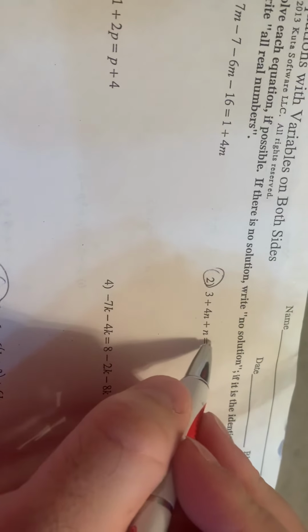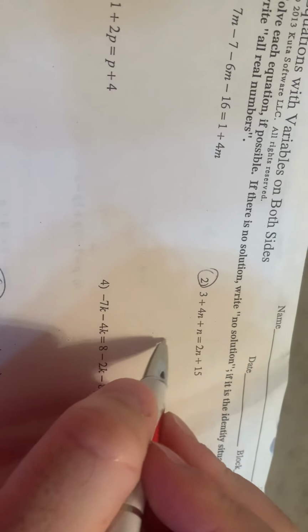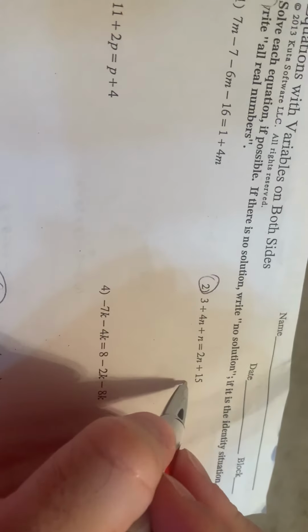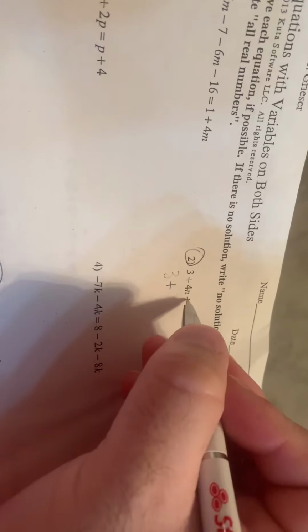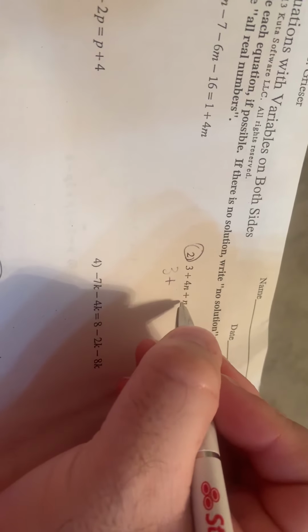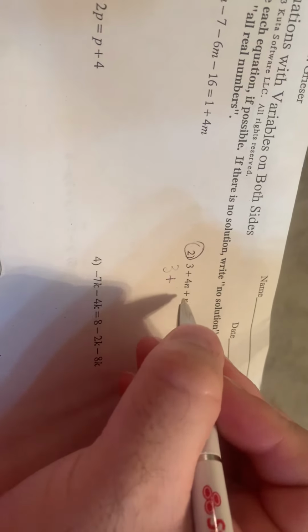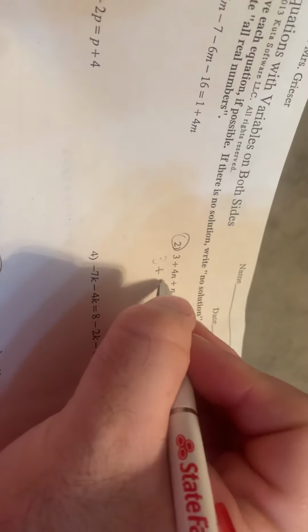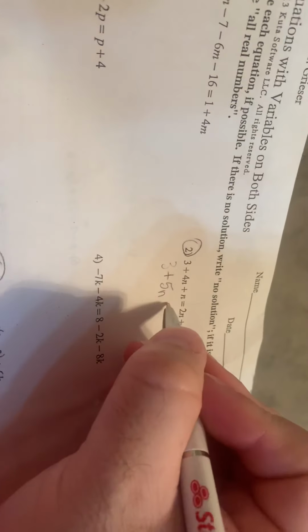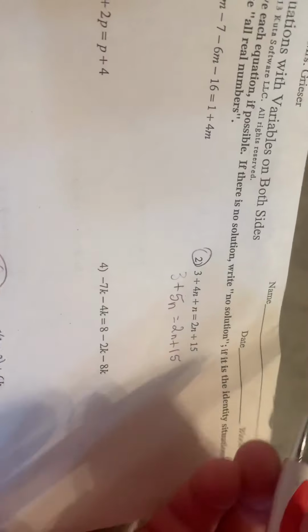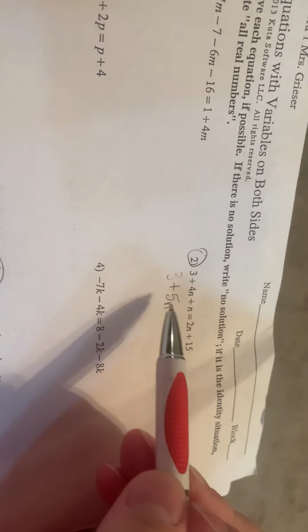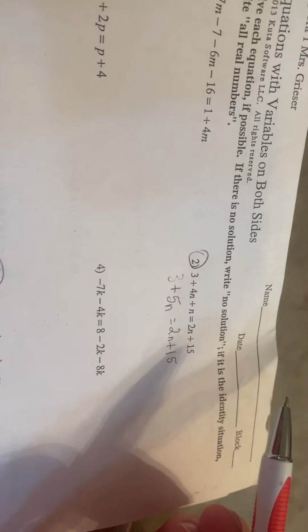So, remember, this is a fence. The equal sign's a fence. We got this side and this side. So let's see what we can combine on this side. We can combine the 4n and the n. So 4n and 1n. Remember there's a 1 there. 4 and 1 makes 5n. Okay, and then over on this side, you can't combine these two things because one has an n and one doesn't. And we can't combine these two things because one has an n and one doesn't.